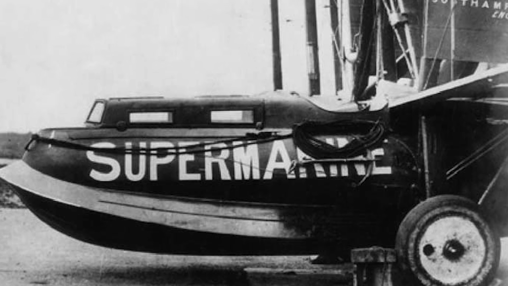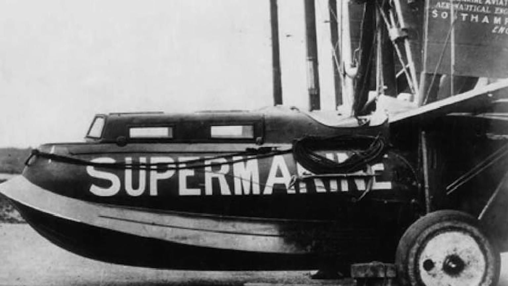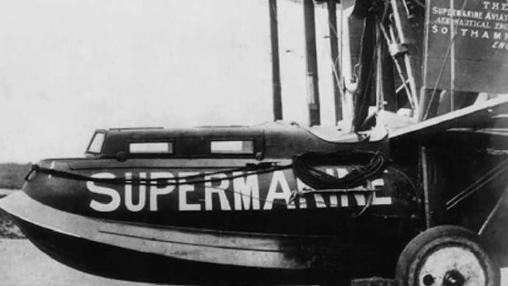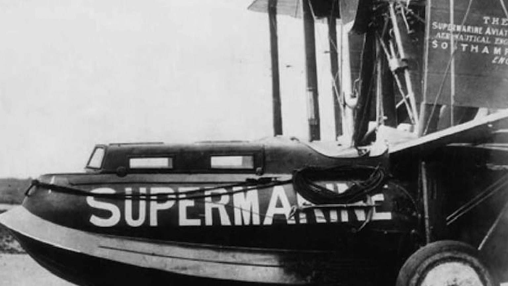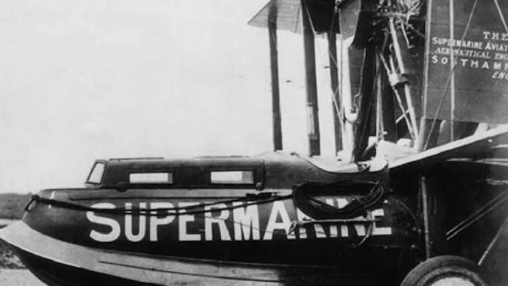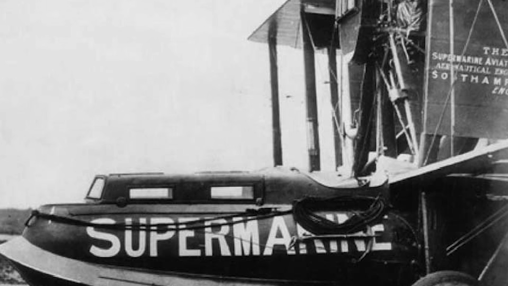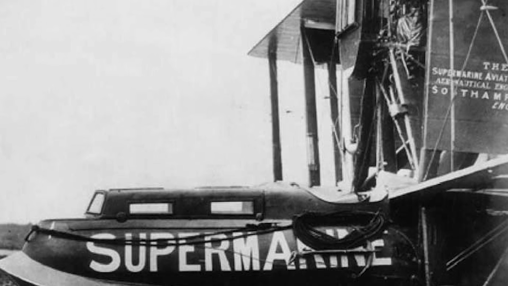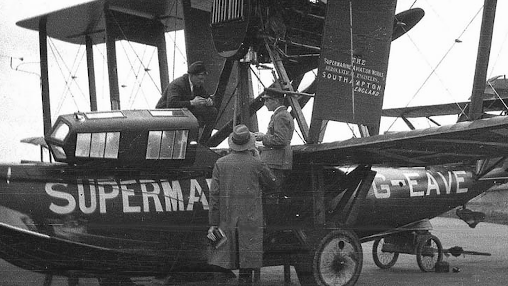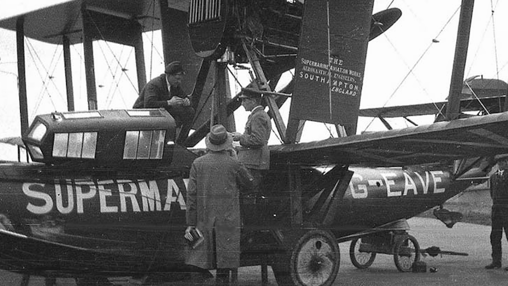This made the aircraft the least powerful of the competition, but Supermarine designer R.J. Mitchell was still confident of success, owing to the robust build quality of his design. After all, he wasn't building a racer for speed, he was building a transport for safety and economy. Unfortunately for Mitchell, the lack of power proved to be their undoing.